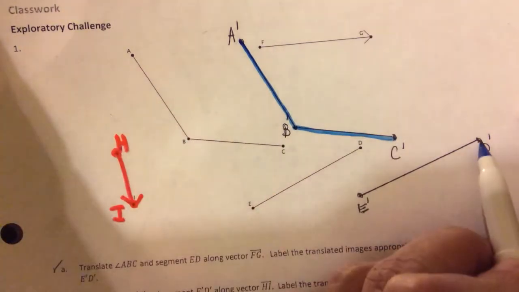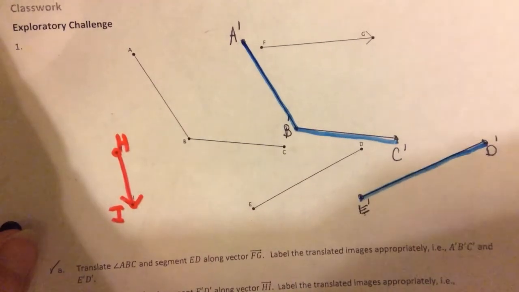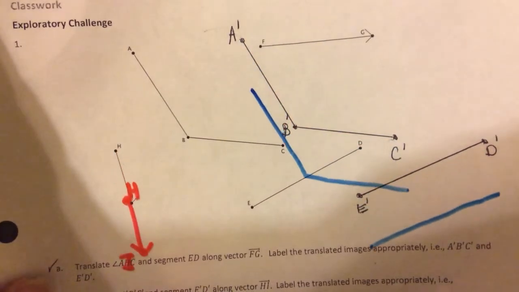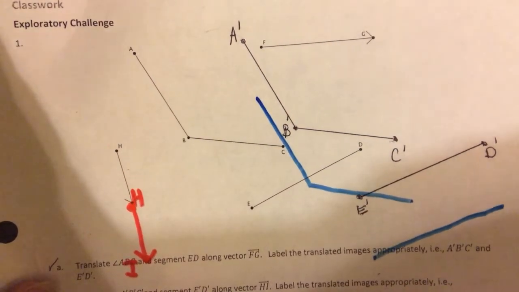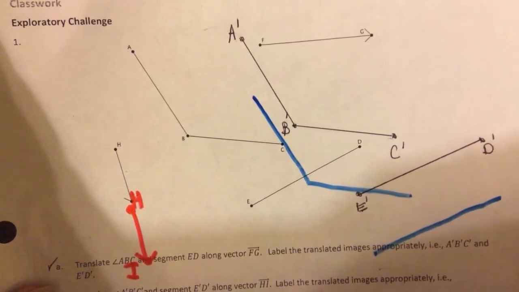Okay. And they're going to move once more down in that direction.